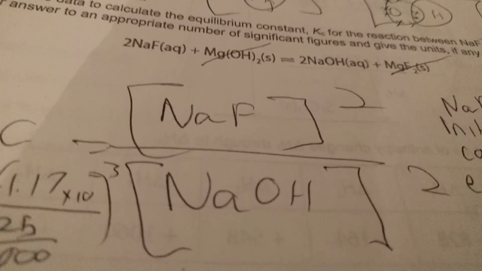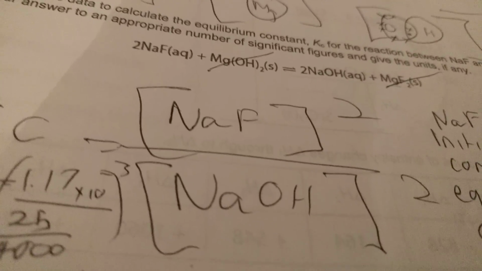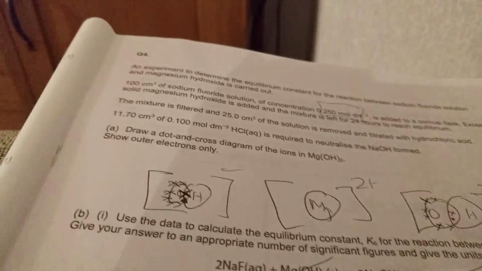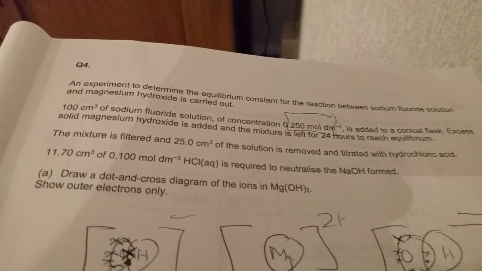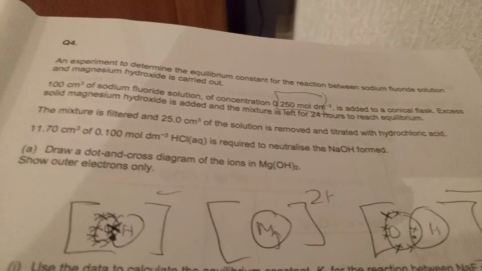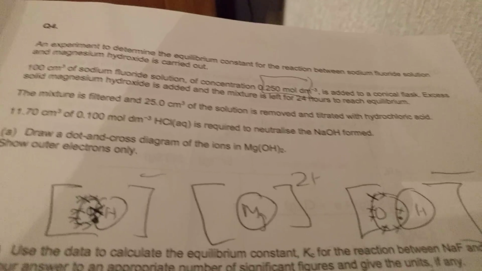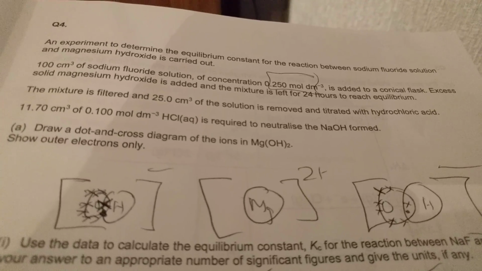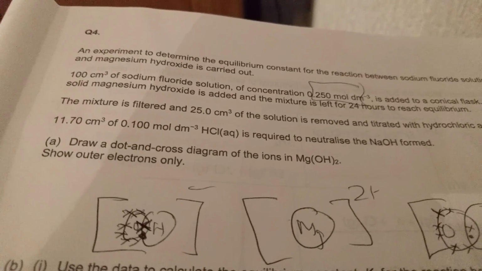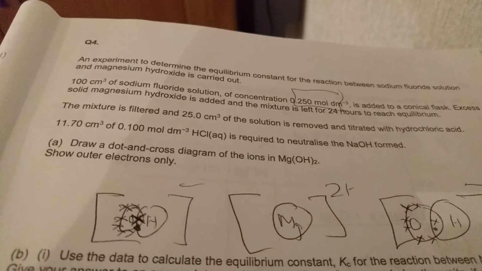Same with the sodium hydroxide. So the first thing I need to do after I've worked that out is to look at how I calculate the number of moles of sodium hydroxide. Okay, so it tells me in the question that I have 100 centimeters cubed of sodium fluoride solution of a concentration 0.25 molar. It also tells me that the mixture is filtered and 25 centimeters cubed of the solution is removed and titrated with hydrochloric acid. And it also tells me that 0.1 moles of hydrochloric acid of concentration, volume 11.7 centimeters cubed, is required to neutralize the sodium hydroxide.